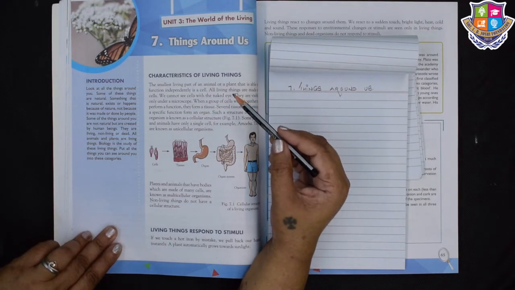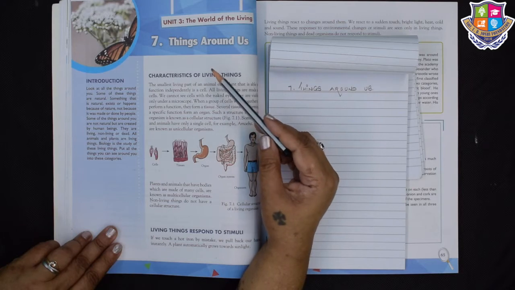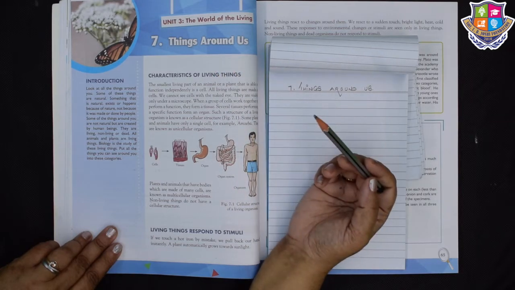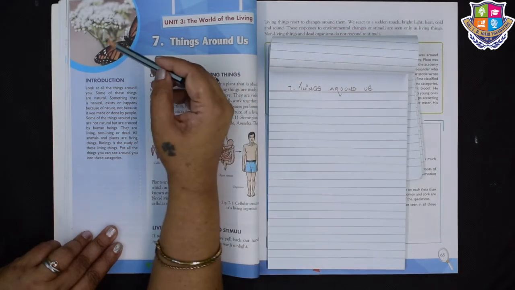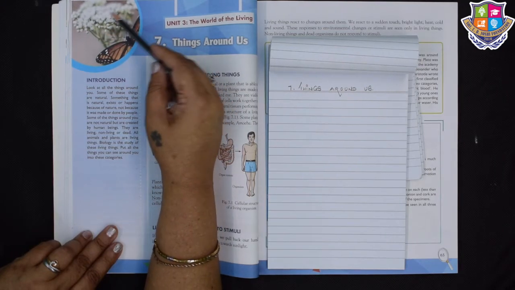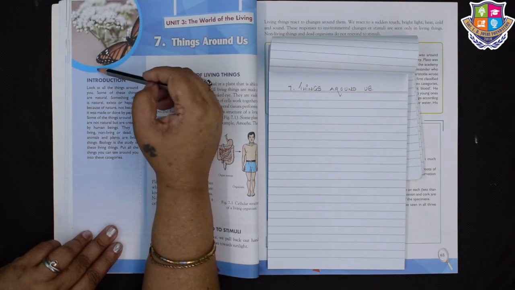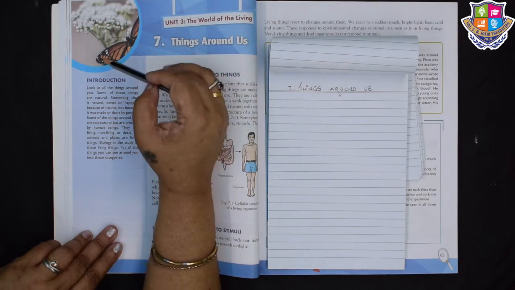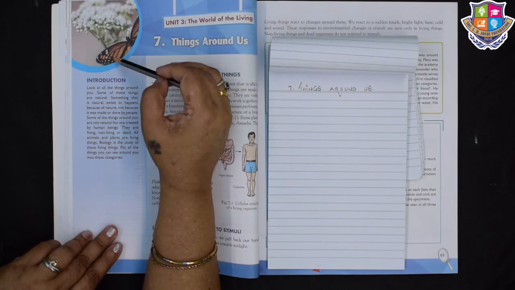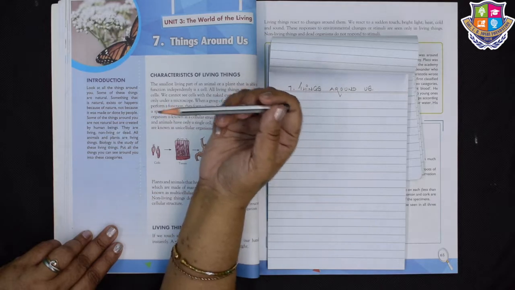Today we are going to ponder on the lesson, the things around us. This is a lovely butterfly here, and these flowers are known as lady's lace, and it's a lovely butterfly. It's a breathtaking picture, I must say. I really liked it. Let's begin with the introduction.